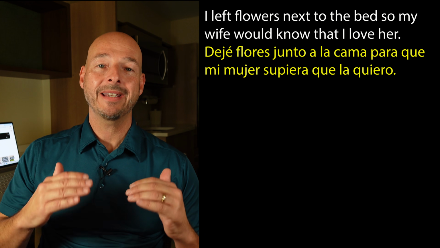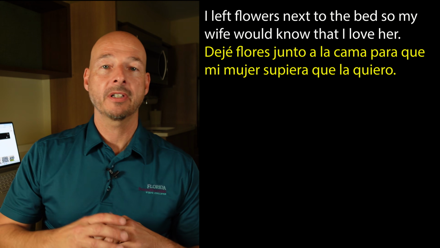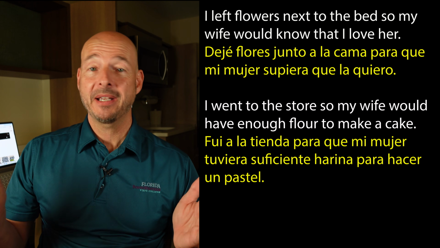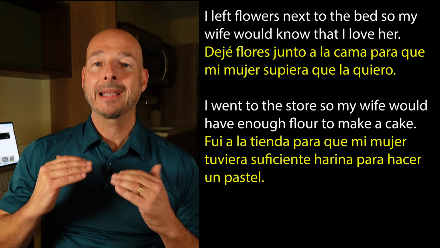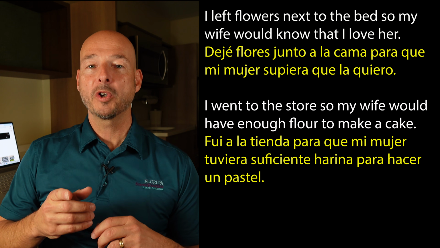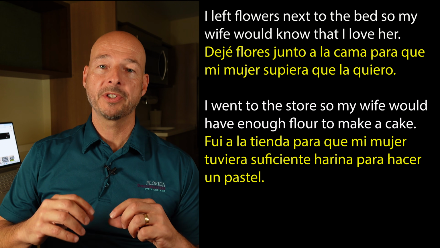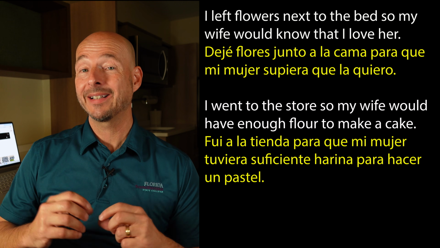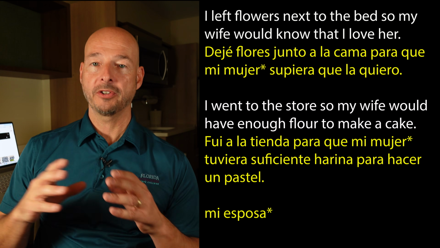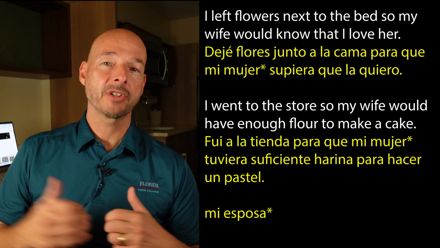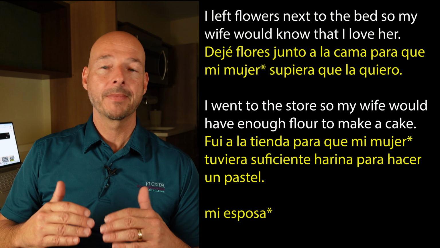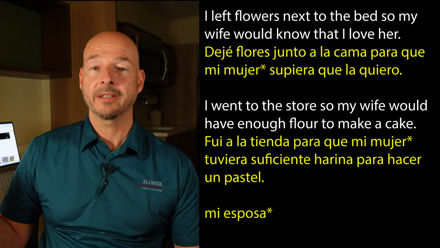Now let's do one with ir to see if any of that changed, all right? I went to the store so my wife would have enough flour to make a cake. Fui a la tienda para que mi mujer tuviera suficiente harina para hacer un pastel. The verb used there is tuviera, which is the imperfect subjunctive of the verb tener, to have. And I'm saying mi mujer there for my wife, which is a really common thing to do in Spanish. That sounds terrible in English. I wouldn't do it in English, but it is common in Spanish. If you prefer, you could stick in mi esposa or whatever you want in there, all right?